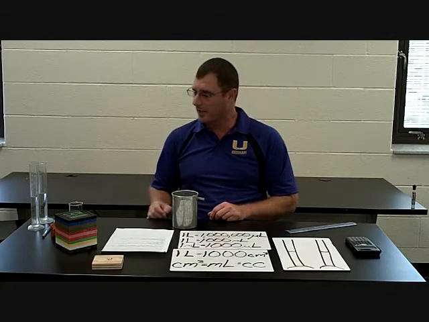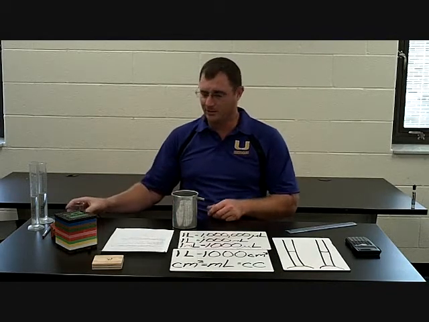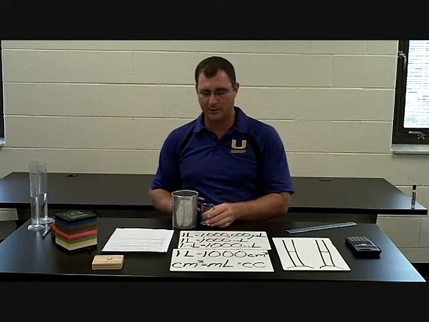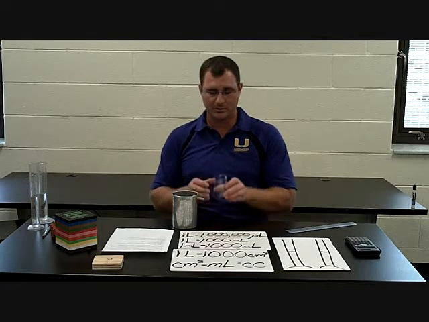Try not to move it after you do that, because if you do, you might splash some extra water out. Once you do that, you're going to put your item into the overflow can, but make sure you have a beaker there to catch the water that comes out. Then all you simply have to do is measure the amount of water that you have in here, and you've got your answer. Okay, that is the displacement.